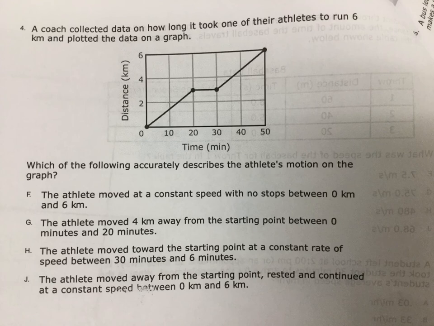F, the athlete moved at a constant speed with no stops between 0 km and 6 km. G, the athlete moved 4 km away from the starting point between 0 minutes and 20 minutes. H, the athlete moved toward the starting point at a constant rate of speed between 30 minutes and 6 minutes. J, the athlete moved away from the starting point, rested, and continued at a constant speed between 0 km and 6 km.